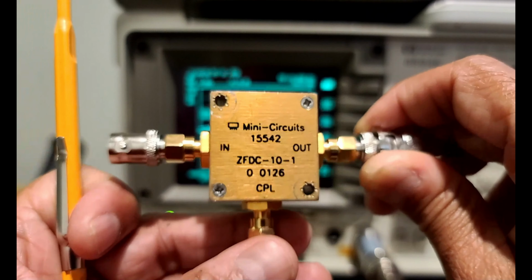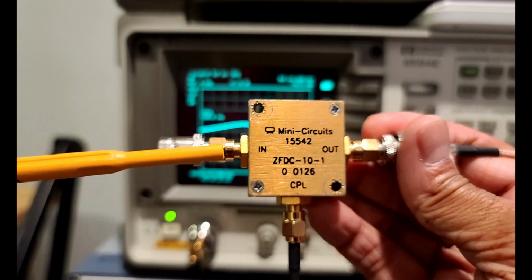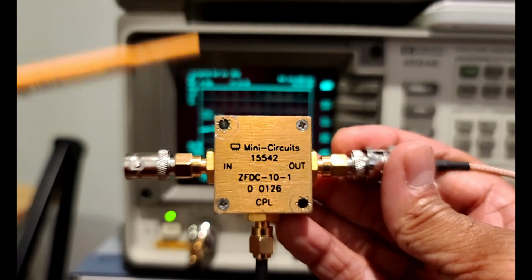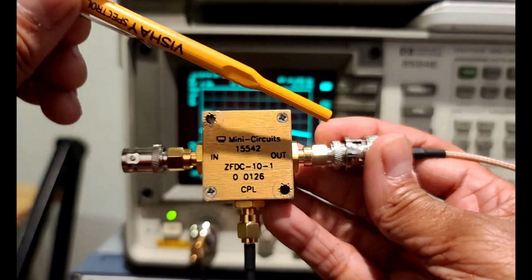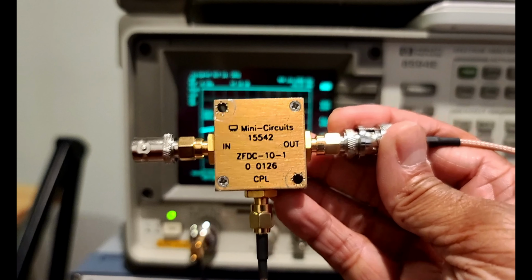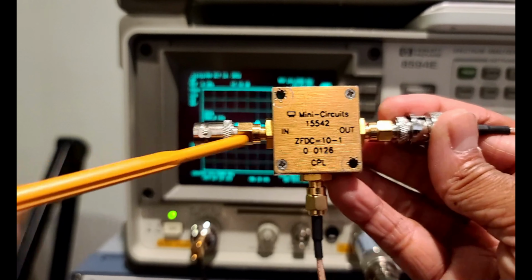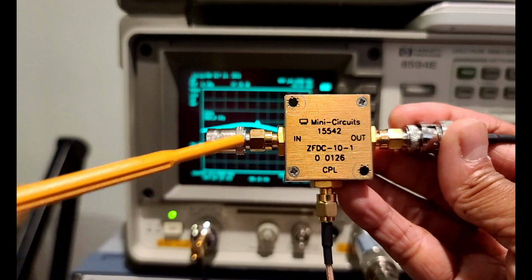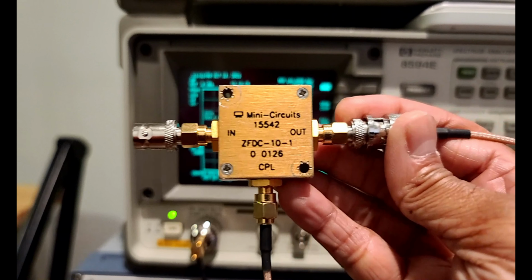So in this scenario that we are working on, we will feed the spectrum analyzer tracking generator's output into the out port of the directional coupler. We will take the output coming from the input port and feed that into the cavity filter's input port.